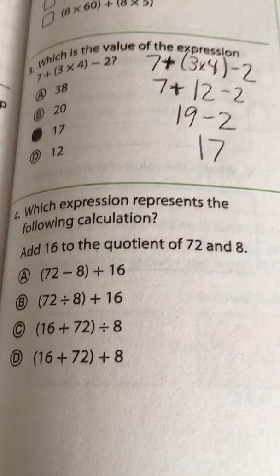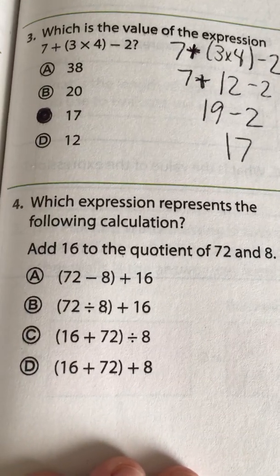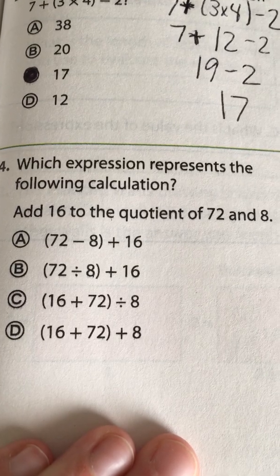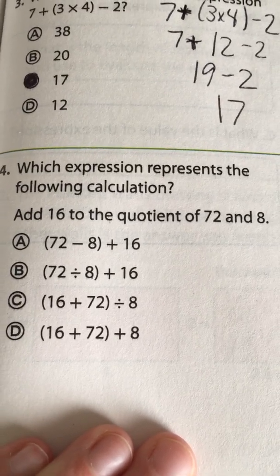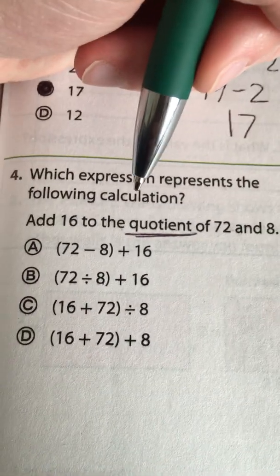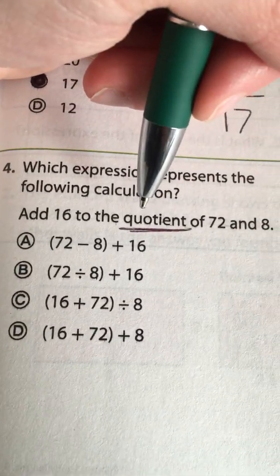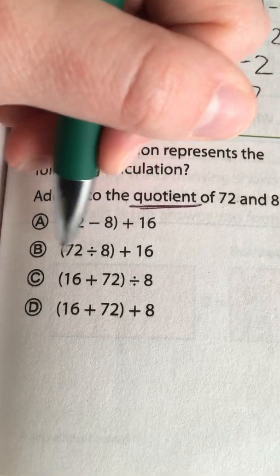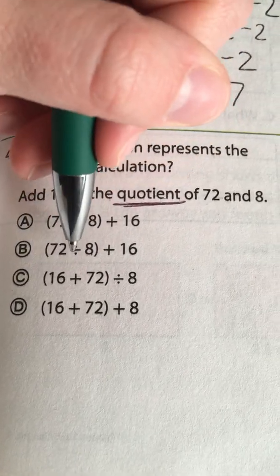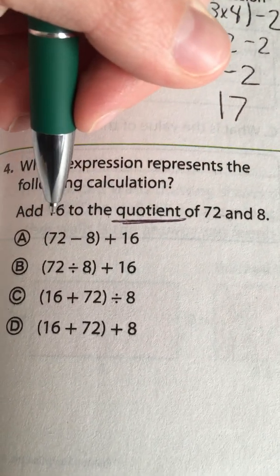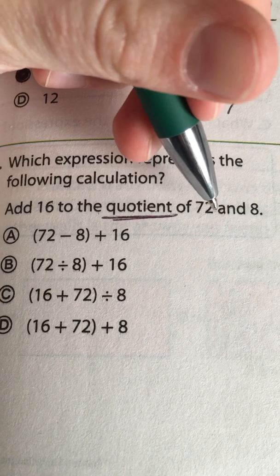All right, number 4. Which expression represents the following calculation? Add 16 to the quotient of 72 and 8. So when I see the word quotient, it means I need to what? It means I need to divide. So I know my answer has to be B or C because they're the only ones with division, okay? Now it says add 16 to the quotient of those two.